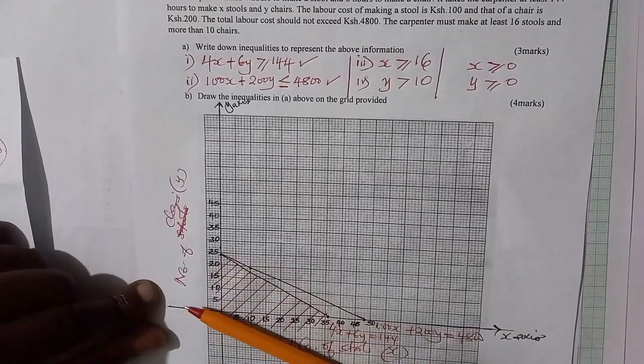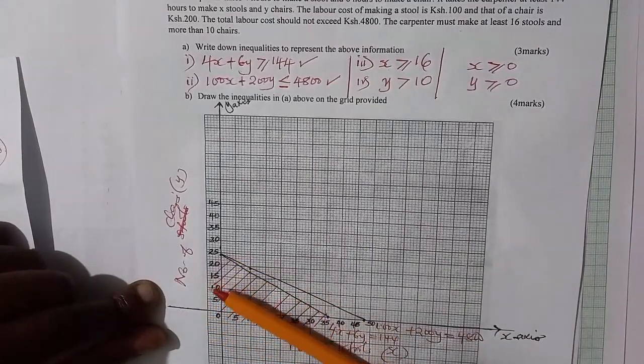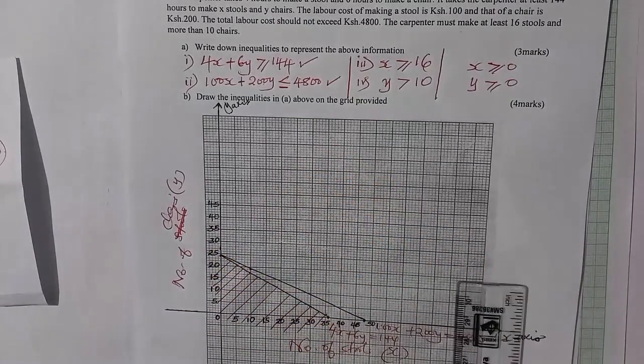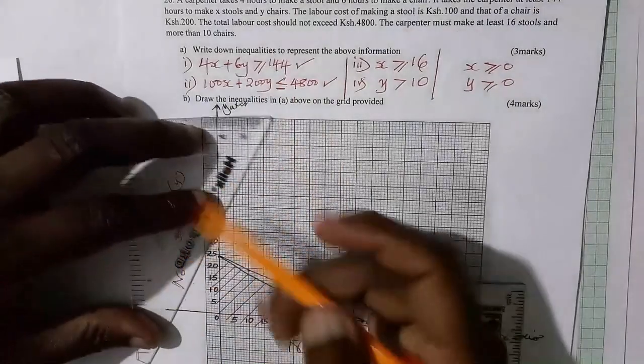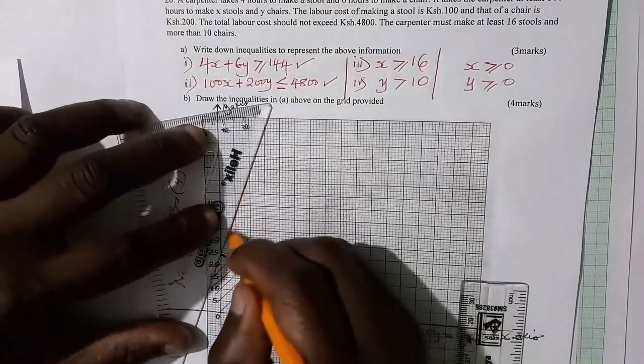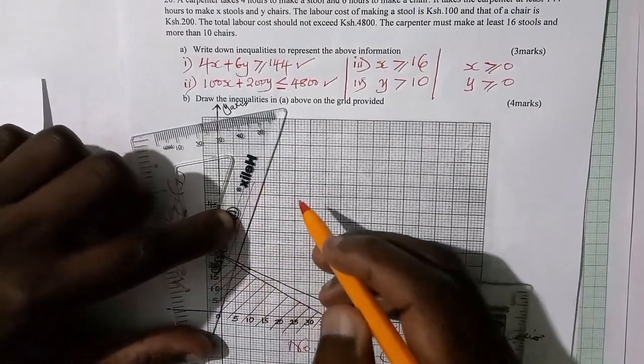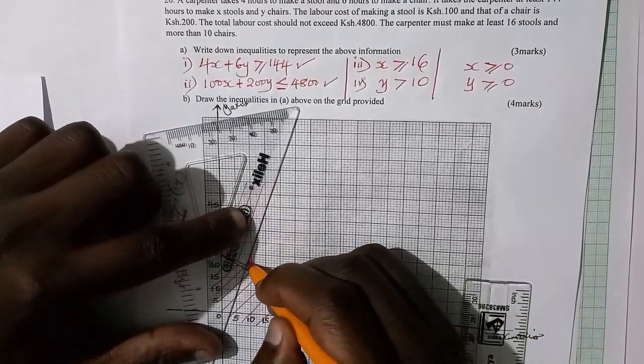So we cannot have the two sides satisfying. Automatically the other side is the one that is unwanted. So we're going to shade the upper side of that line like that. The upper side is unwanted.